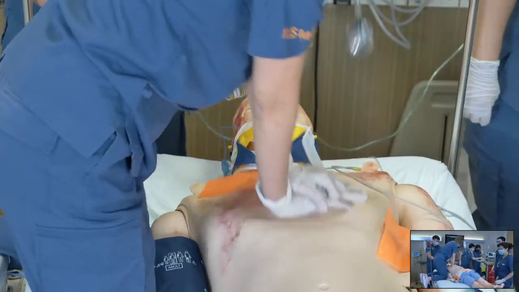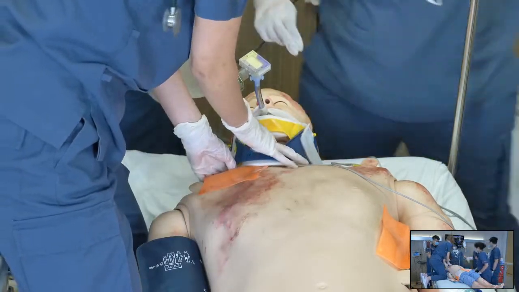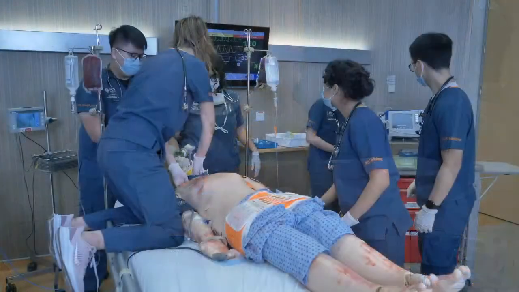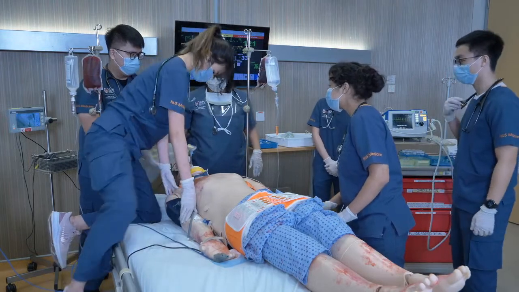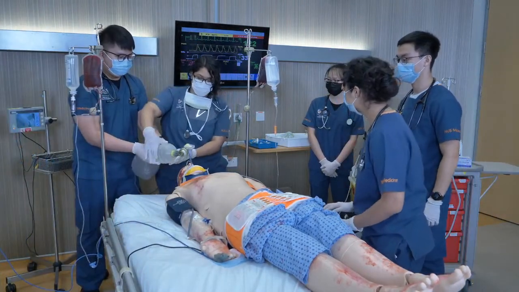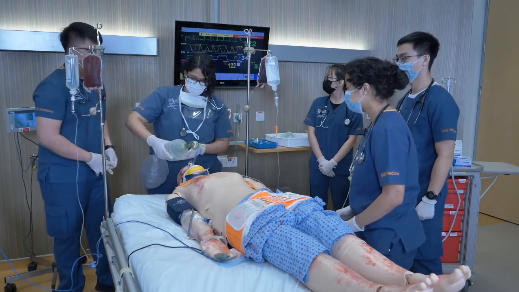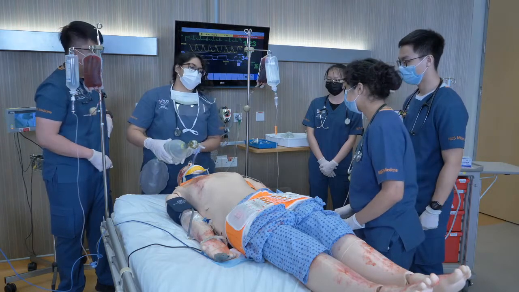Okay, I noticed that the patient is starting to respond. Let's take a look at the rhythm, check for the pulse. Pulse present. Okay, what time is it now? Let's check for what time ROSC occurred. 14:43. Okay. It looks like the patient has responded. There's some signs of life and the pulse is present, but the patient is still not breathing. Okay, let's continue to reassess the patient.